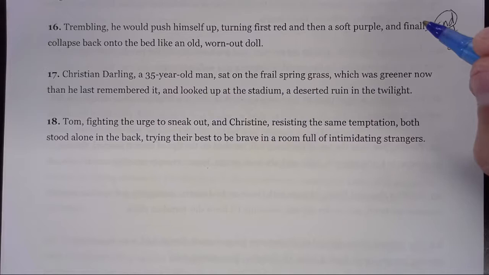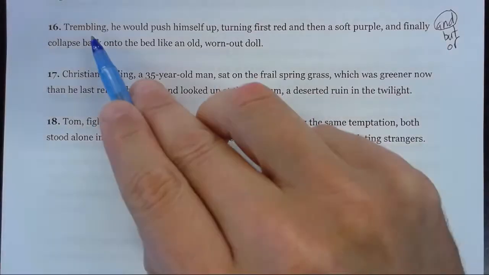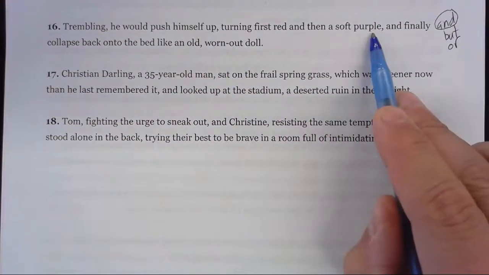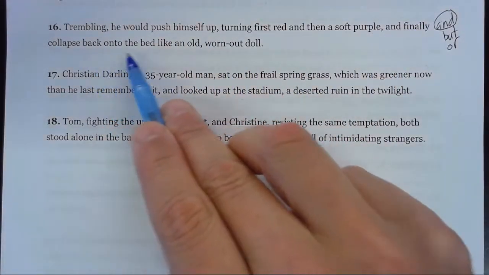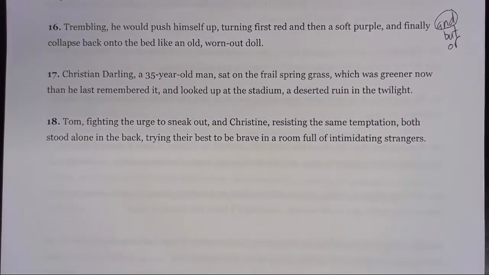Maybe two. So I have to say, one of these I believe ties the base clause together, meaning that we probably have either multiple subjects or multiple verbs, or maybe even possibly both. Here's the sentence. Trembling, he would push himself up, turning first red and then a soft purple, and finally collapse back onto the bed like an old, worn-out doll.